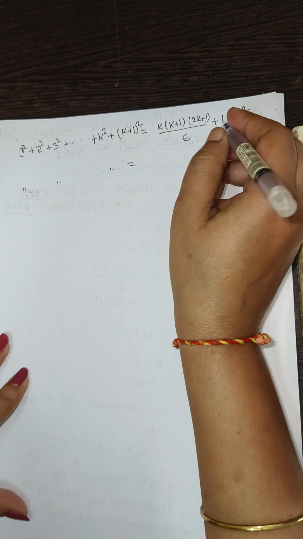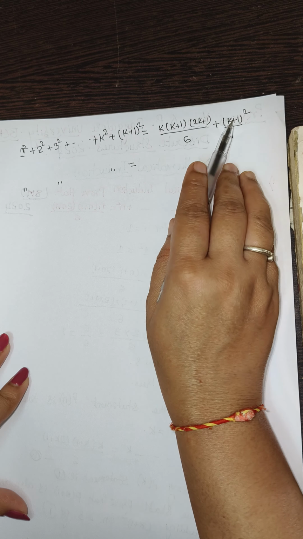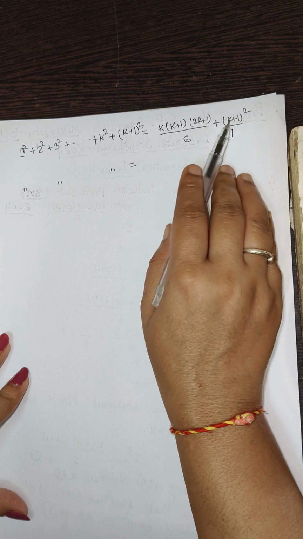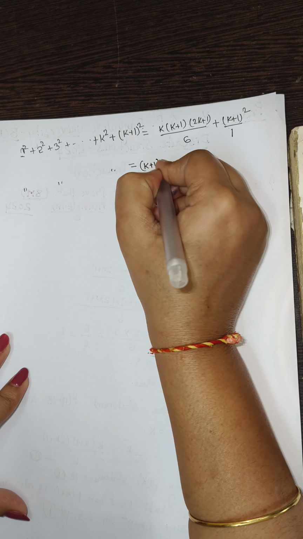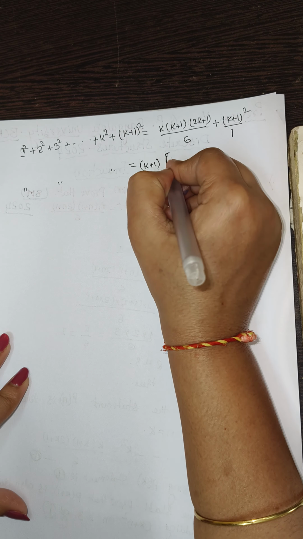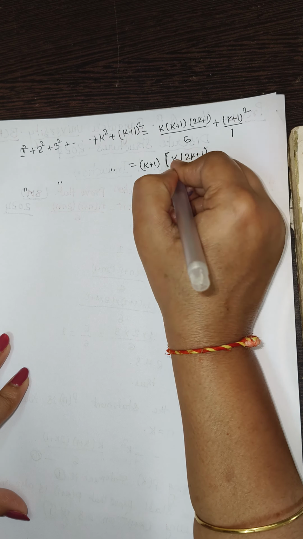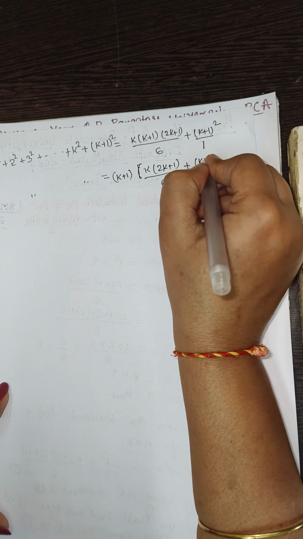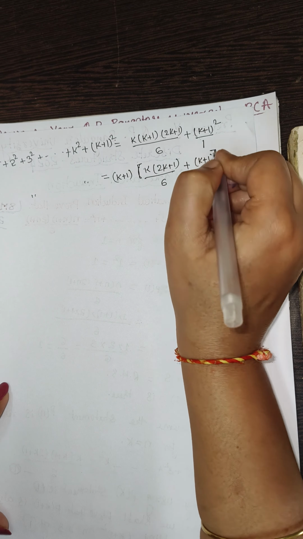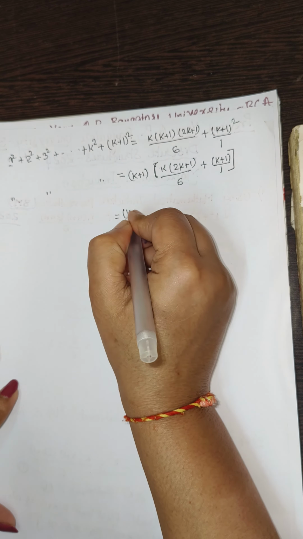Now see here, just observe the right side. It is k into (k plus 1), and it is (k plus 1) whole square. Two terms are there, so we will take (k plus 1) common. What is left here? k into (2k plus 1) divided by 6. In the second term, (k plus 1) is left, because we took (k plus 1) common.